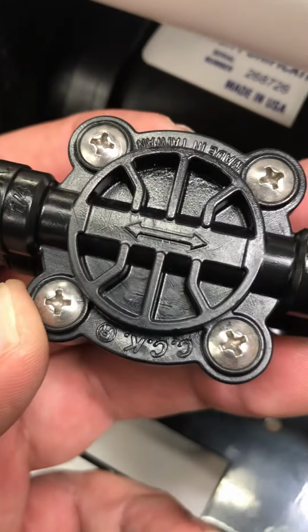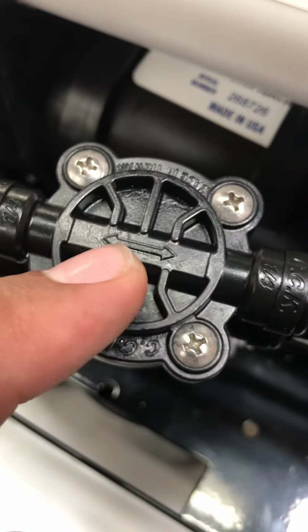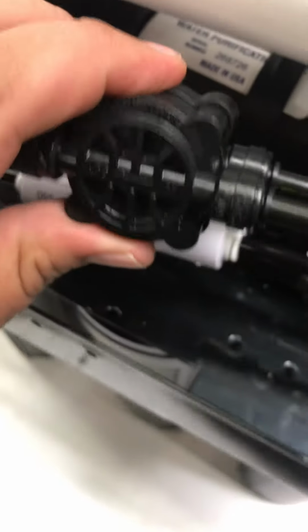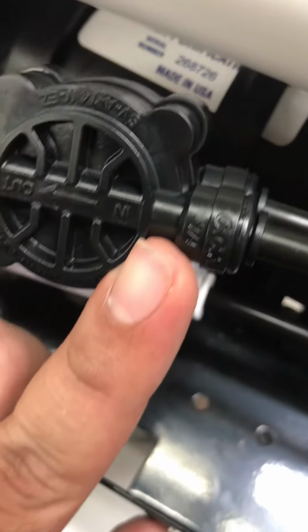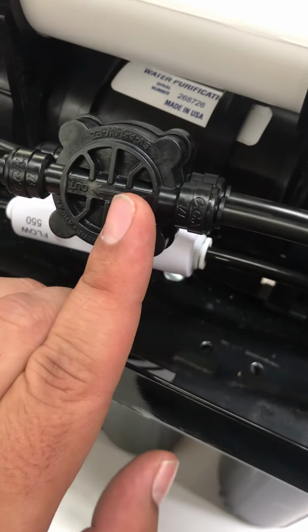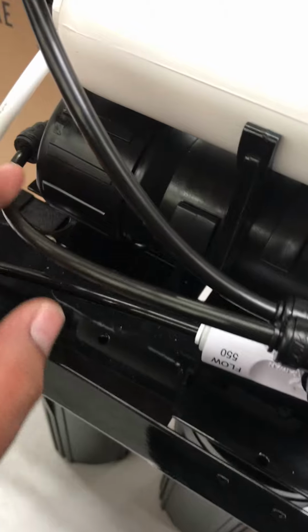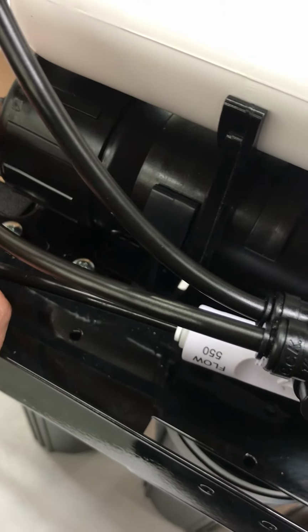That's the first in. If you look at the back of this one, you'll see there's no markings on the back that can indicate in or out. Just these two signs right here. That means it could go either way. But right here is the most important part, is that after the out, we have the in, and then after the in, it goes to this out, which goes to this RO membrane.